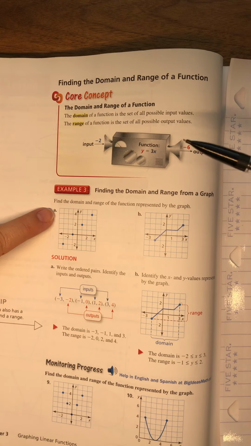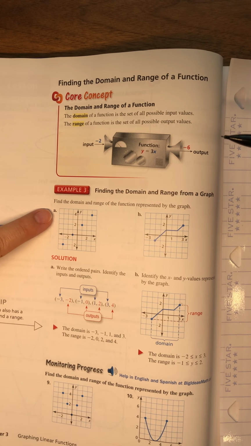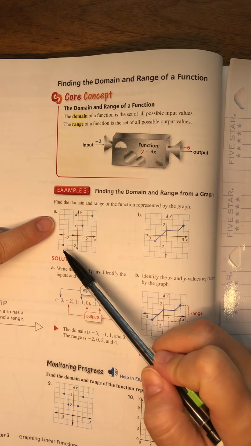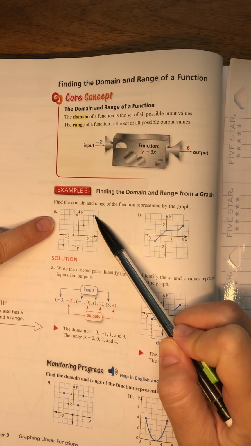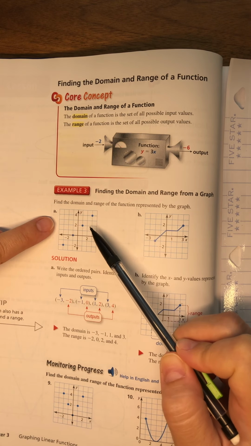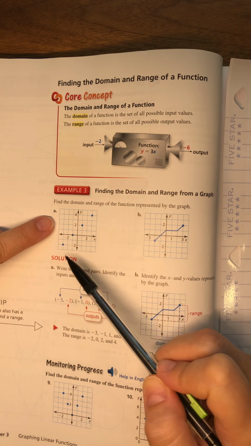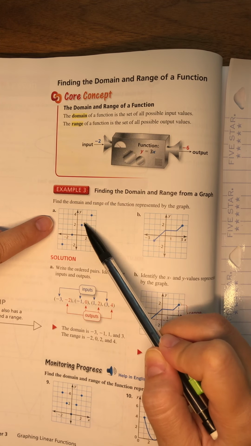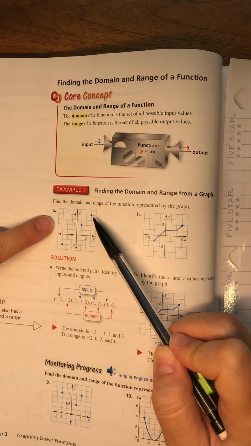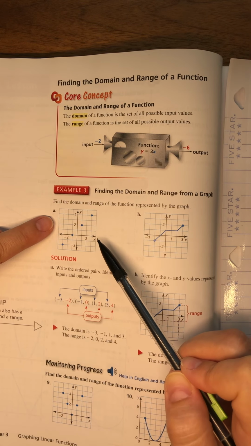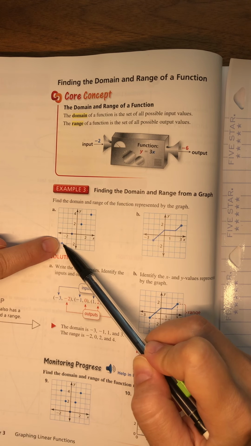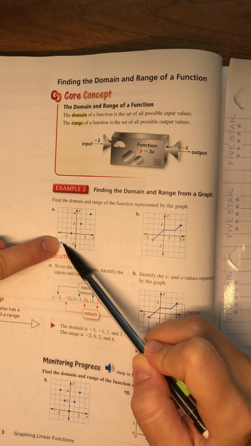In example 3, we want to find the domain and range of the function represented by the graph. So we're going to look at letter A. Letter A has all of these separate points. I basically just want to say what are the x coordinates of the points and what are the y coordinates of the points. Since they're all separate points, they're all individual points, I'm going to list them out as just each individual number. So this point, the x is -3.